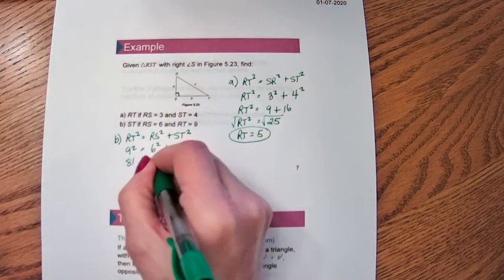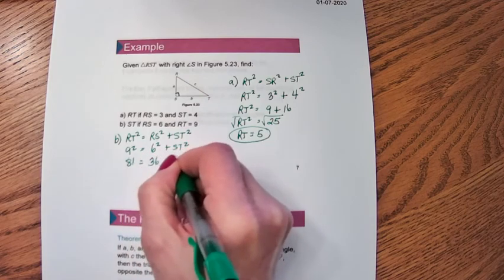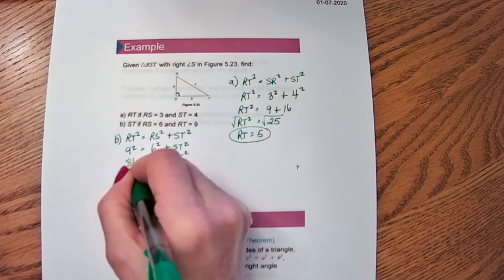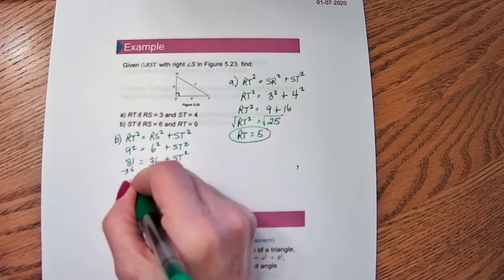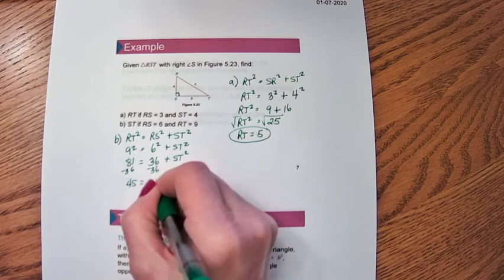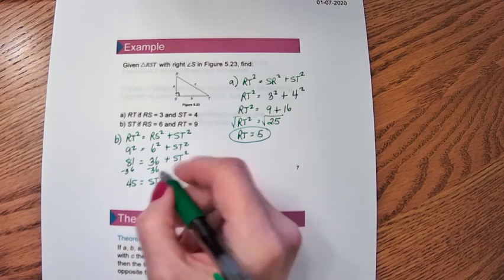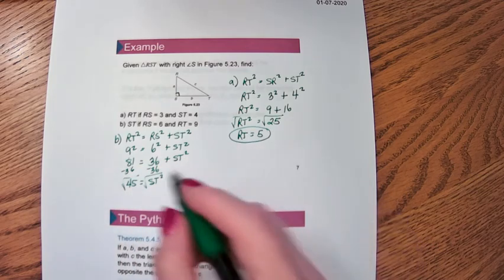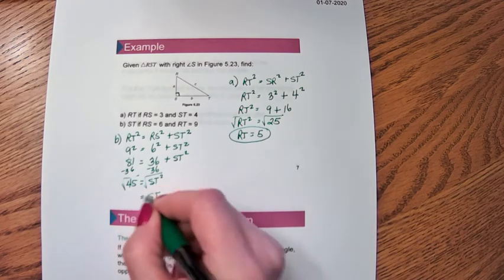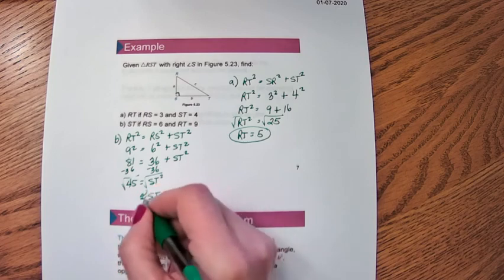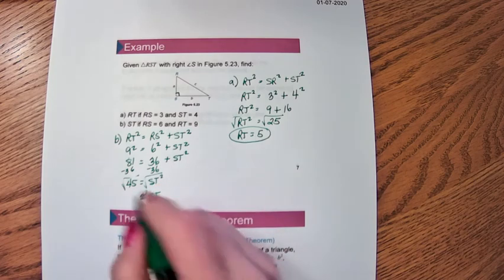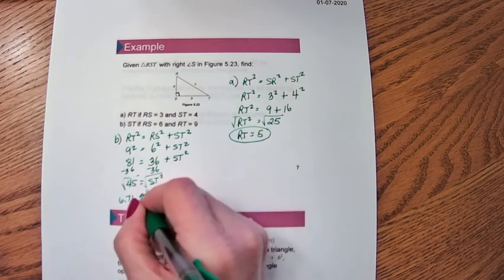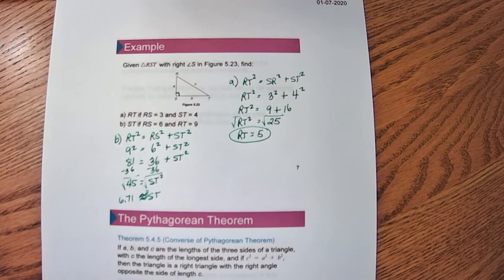And so we're going to get 81 equals 36 plus ST squared. Let's subtract 36 from both sides, and we get 45 is equal to ST squared. So if I want to get ST, I'm going to take the square root of both sides, and you're going to use your calculator, and you don't come up with an exact answer, so that's why we're going to write our approximate symbol. Approximately 6.71. ST is about 6.71.